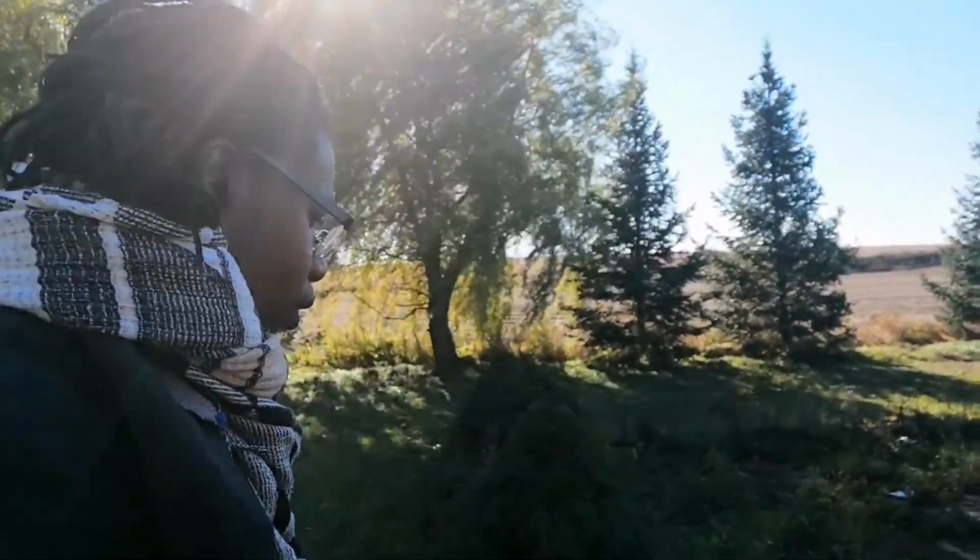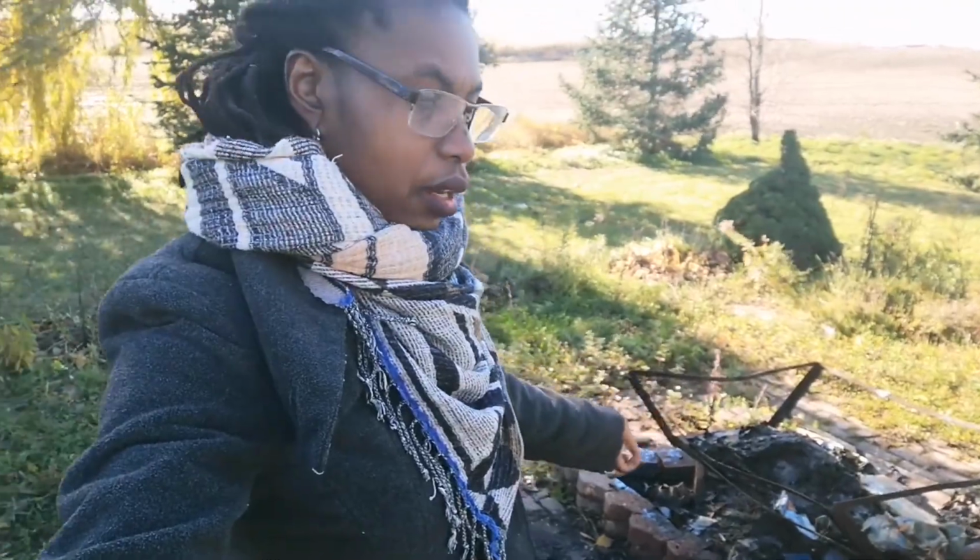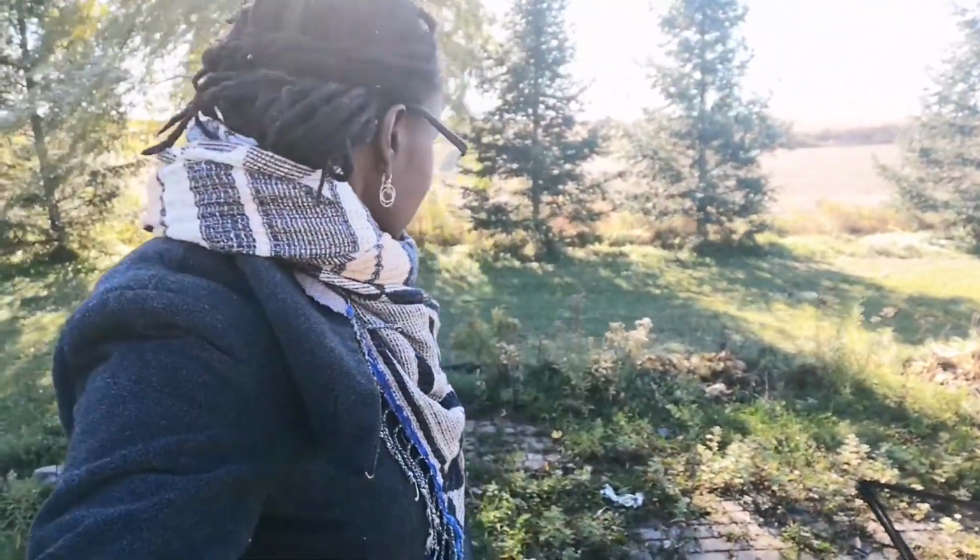So I came out here a couple of days ago before it started raining, and I did a really good cleaning over here. I did a nice burn pile here. I burned all that stuff and then I cleaned up the area, so this area is nice and clean.